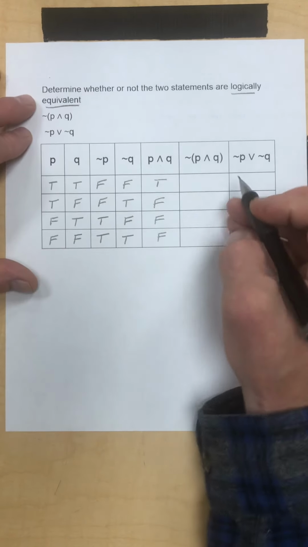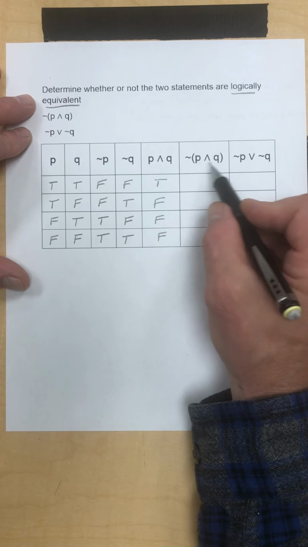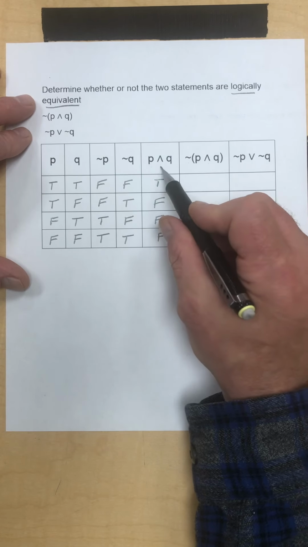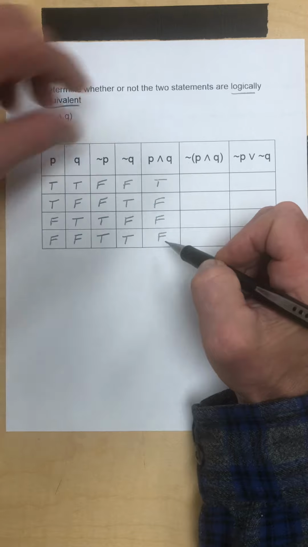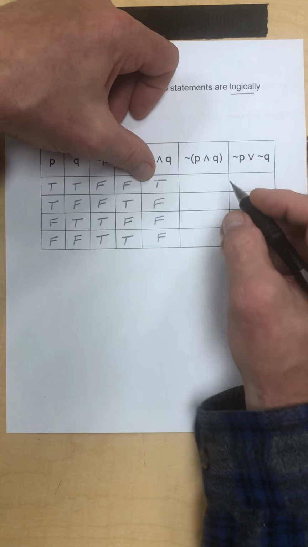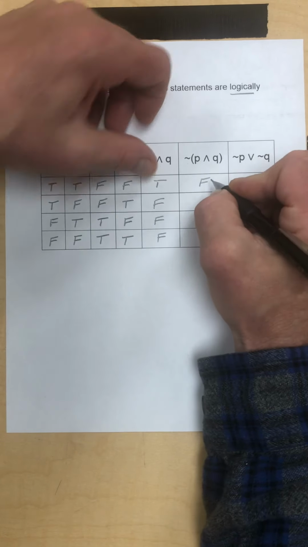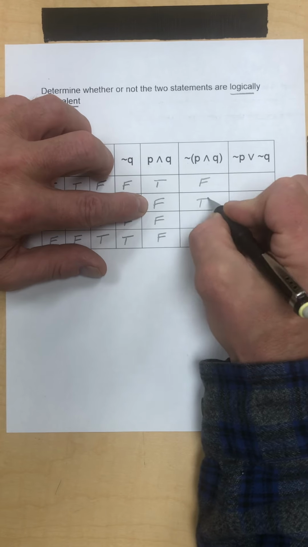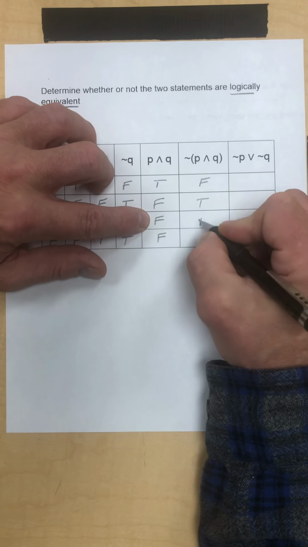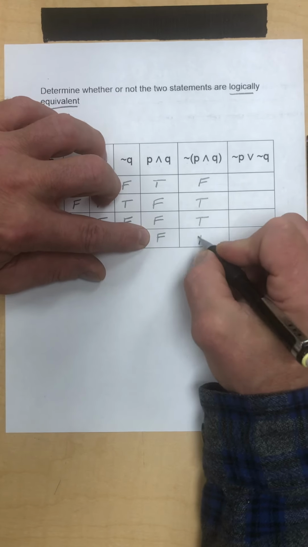Now this is the negation of the conjunction. So I have to negate this column right here. So I take this column: true becomes false, false becomes true, false becomes true, false becomes true.